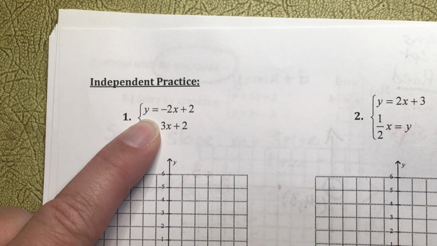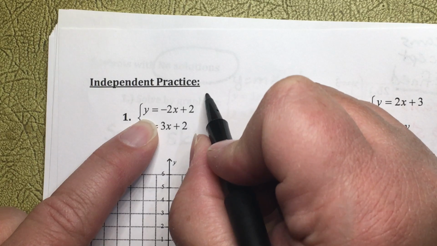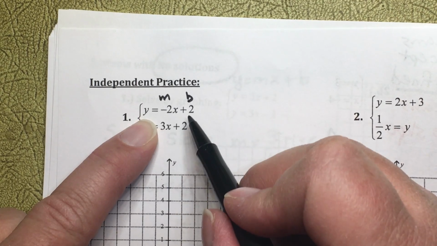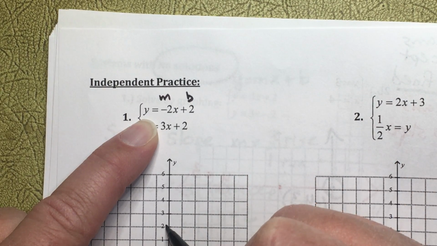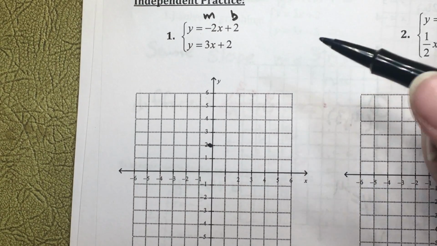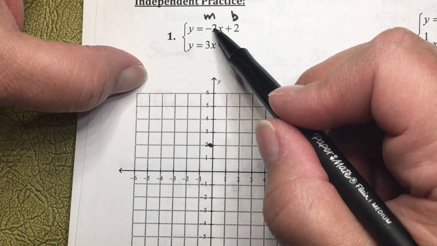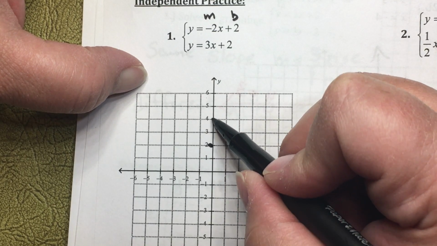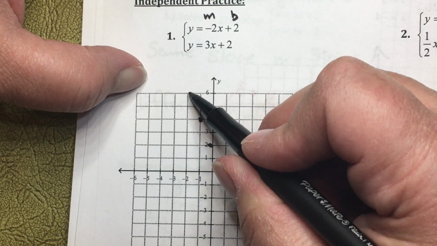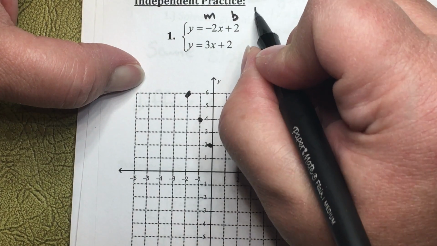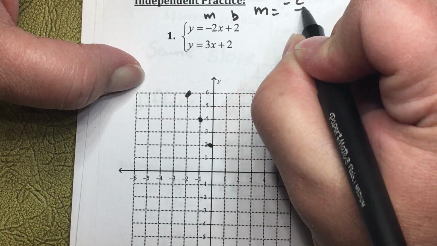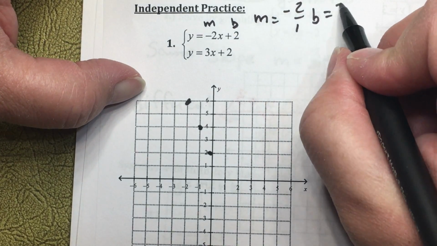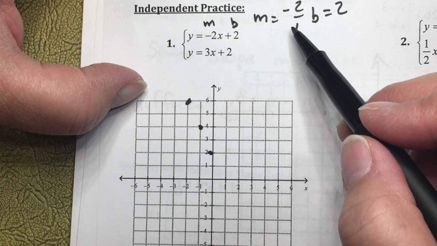I'm going to start with m is -2 and b is +2. Begin at 2. Put this up here so it's centered more. And I'm going to go rise 2, left 1. So m, -2/1. b is +2. So I could also go down 2, right 1.